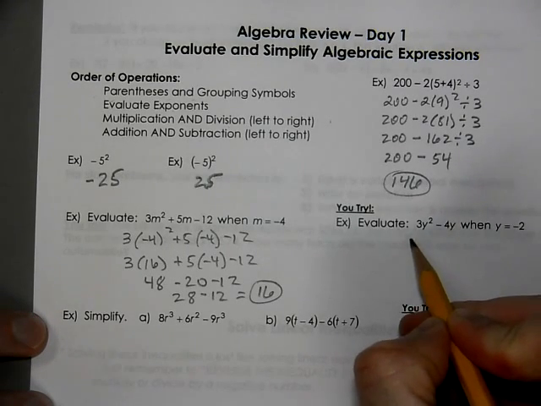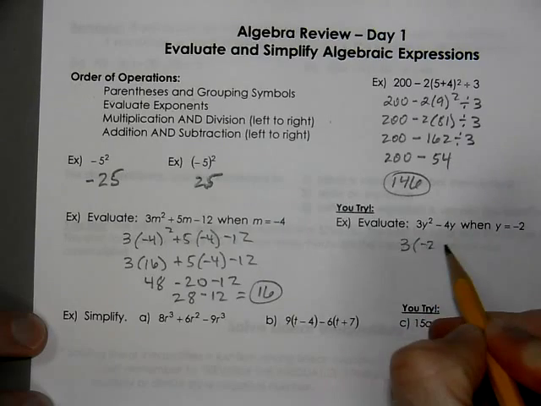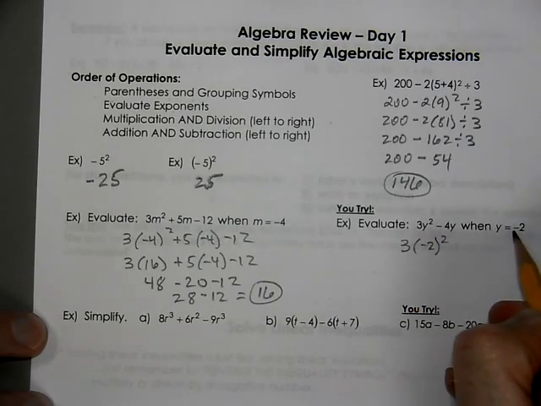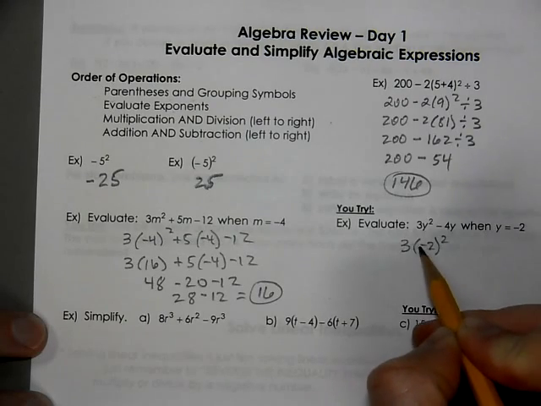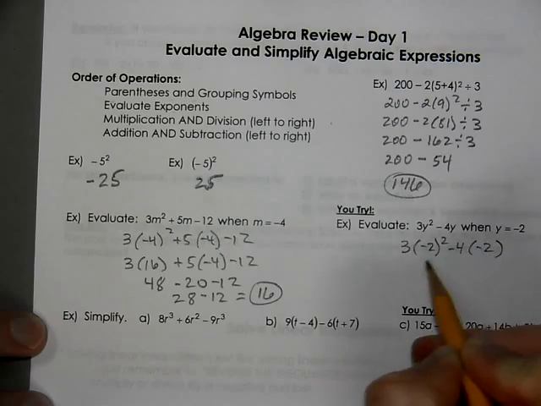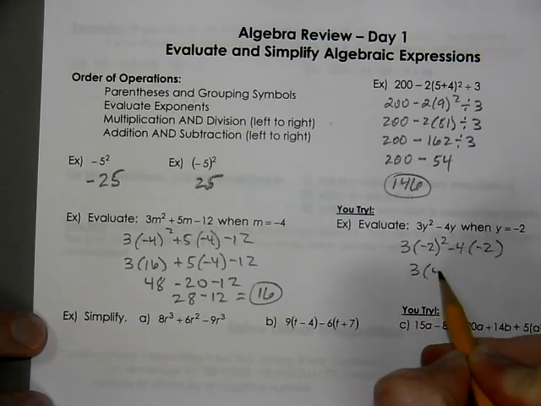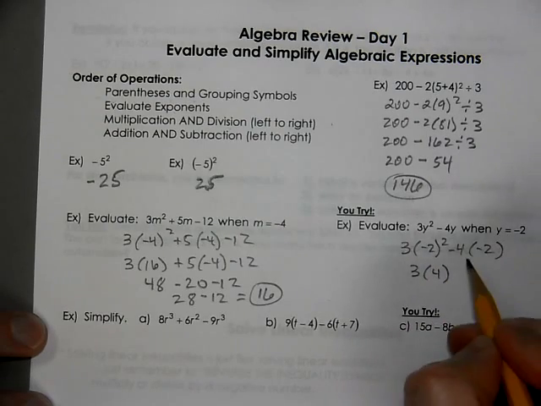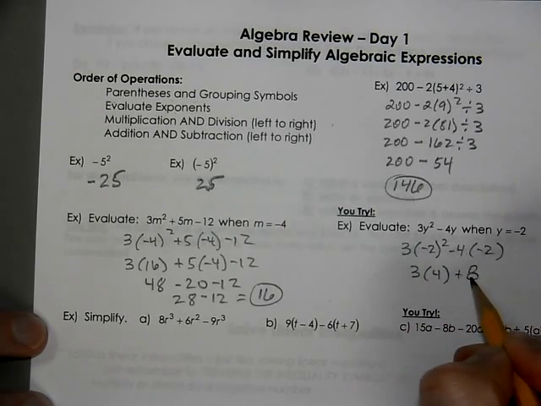In this case, we'll get 3 times negative 2 squared. The 2 is squaring the y. The y is negative 2. So the negative 2 is being squared. So it's 3 times 4. Many people will make the mistake and call that negative 6, which is incorrect. 2 negatives, when you multiply, make a positive.